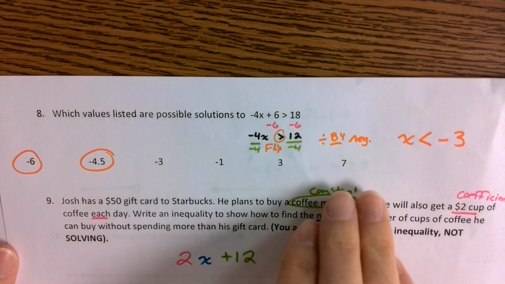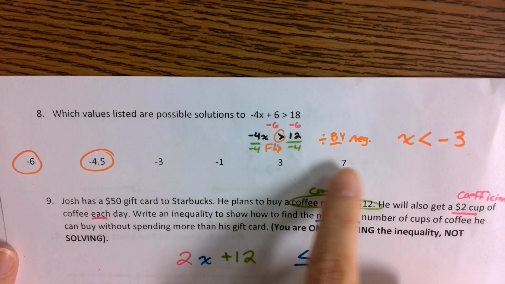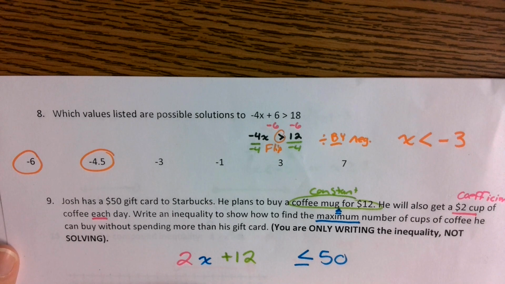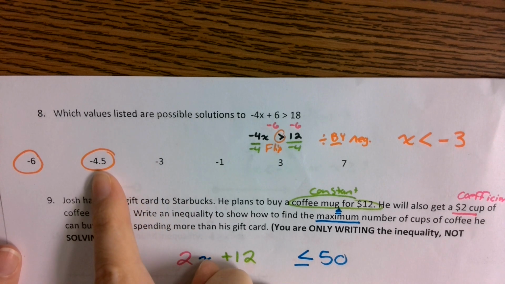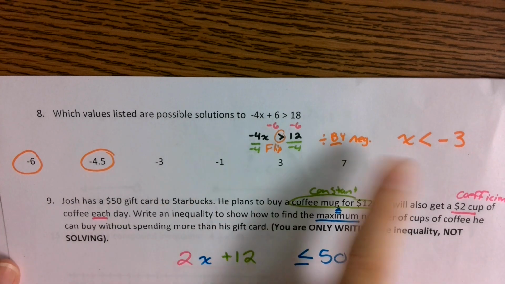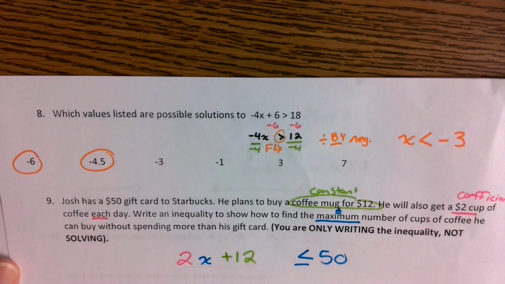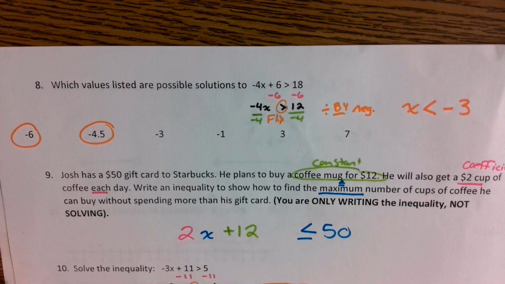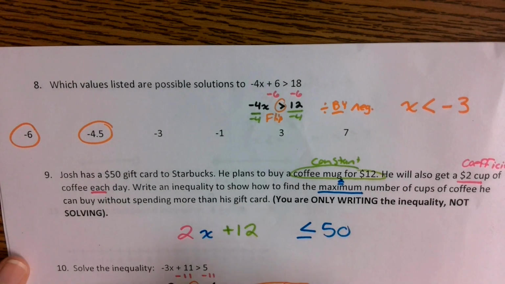So you're looking for all values that are less than -3. So that would only be -4.5 and -6. It can't be -3 because -3 is actually equal to -3, so be mindful of that. You don't want to select -3 unless it has the equal to sign underneath.